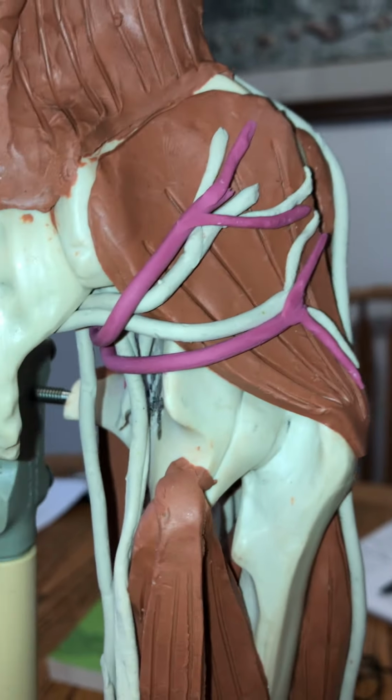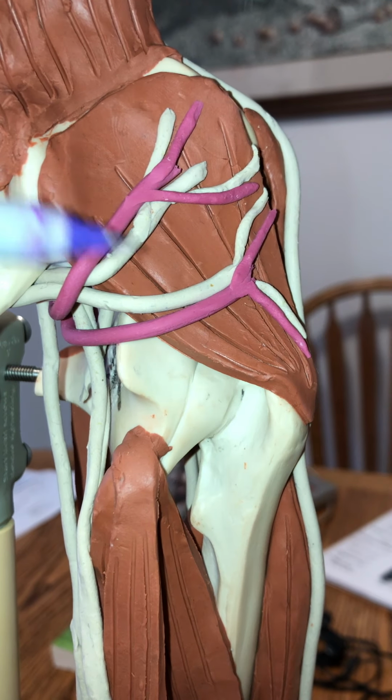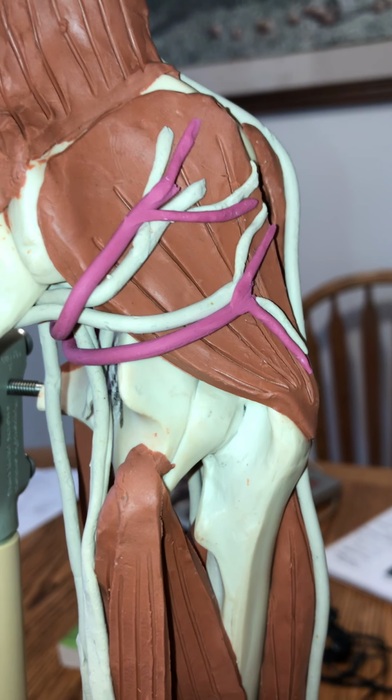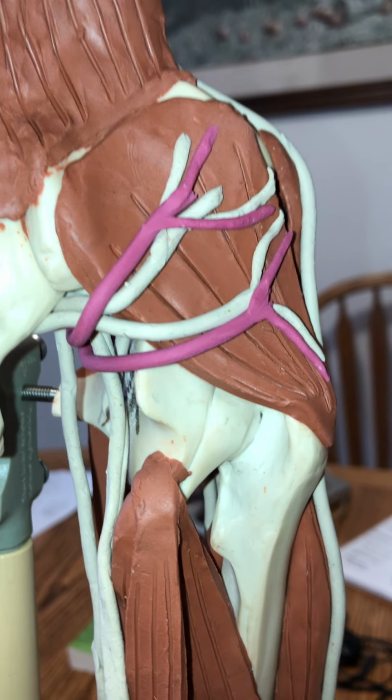Those other 2 branches, if you follow them around, they come out and they end up in the gluteal region. So you've got a superior gluteal artery and an inferior gluteal artery. And those are the arteries on the lower part of the body.